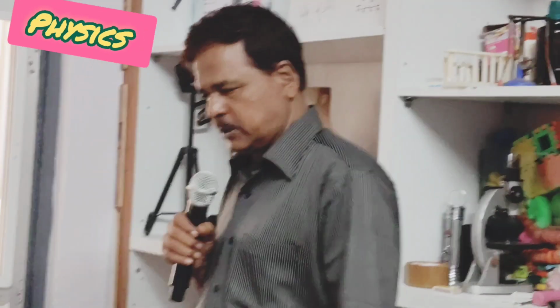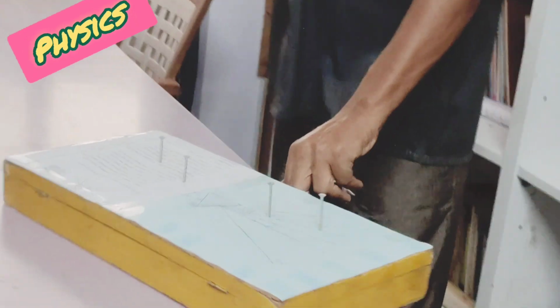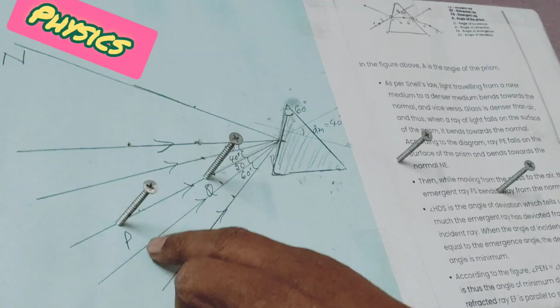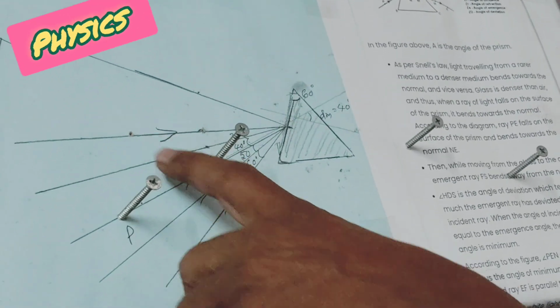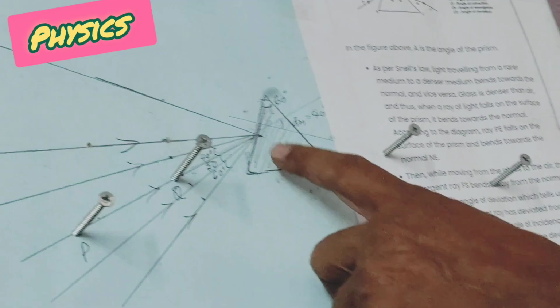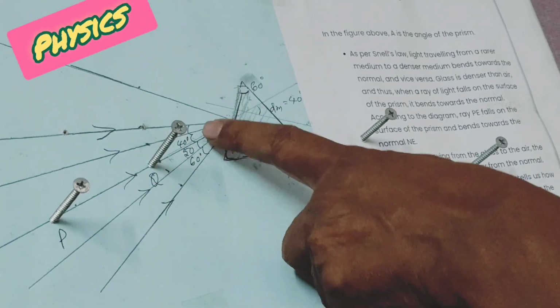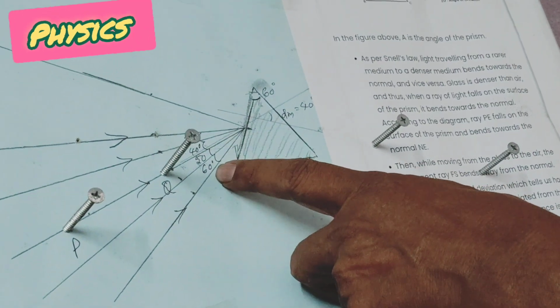How does the light get refracted? So I developed a project like this. A simple project, last year before our science exhibition, I developed this project. See here, this is the incident ray, this is the refracted ray. The incident rays have different angles. This is the normal, a line drawn at 90 degrees. So these are the different rays: 30 degrees, 40 degrees, 50 degrees.